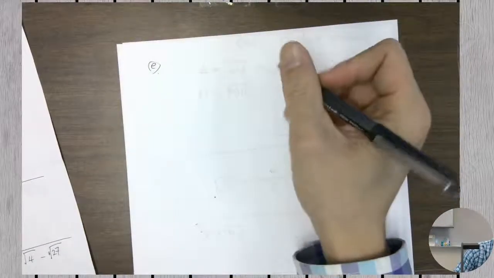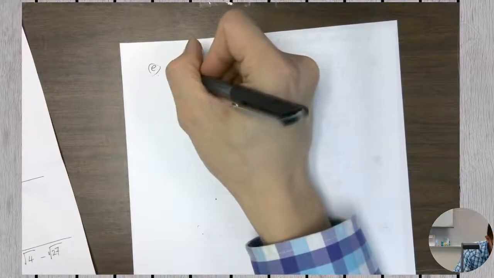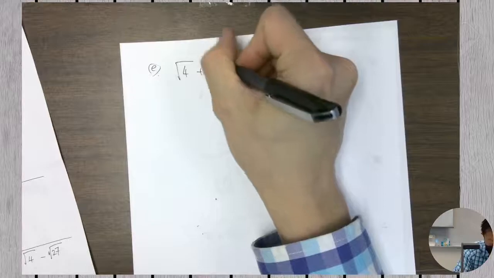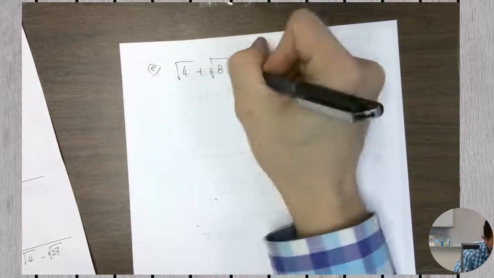Work through other questions, and then okay, so on the flip side, you can have something like cube root. Let's say maybe question E. You guys following? Question E is the square root 4 plus cube root of 8 plus 2.